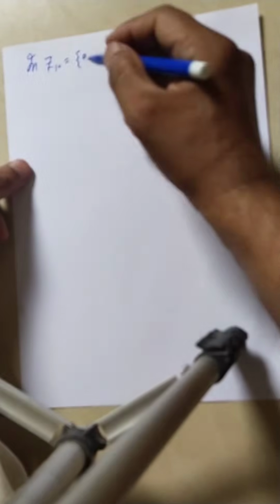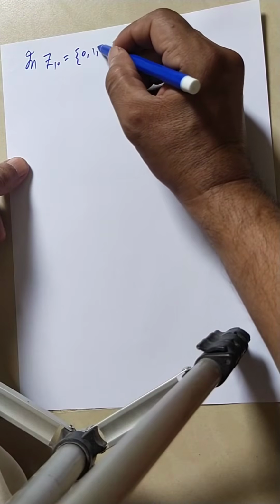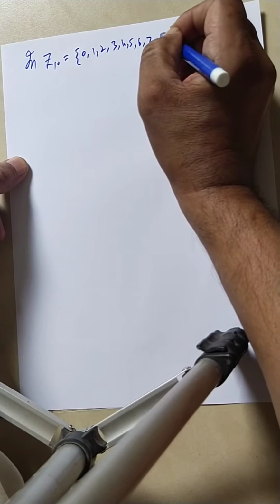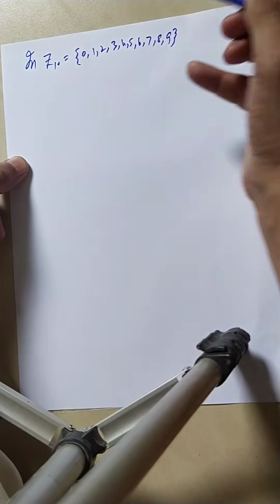In Z10 there are 10 elements: 0, 1, 2, 3, 4, 5, 6, 7, 8 and 9.